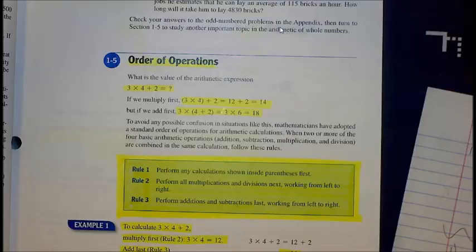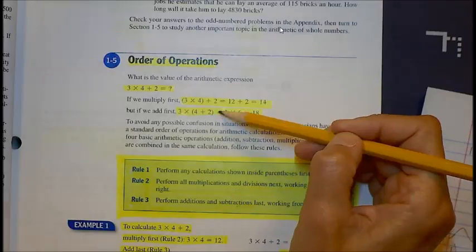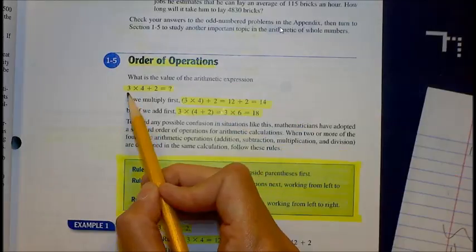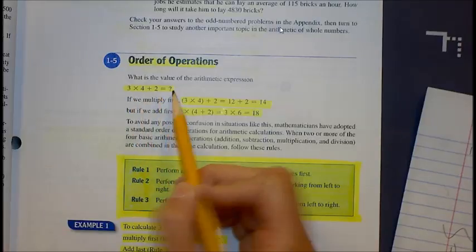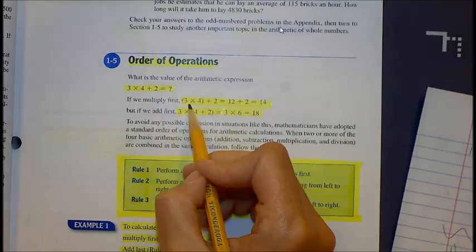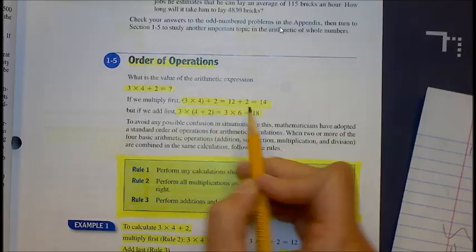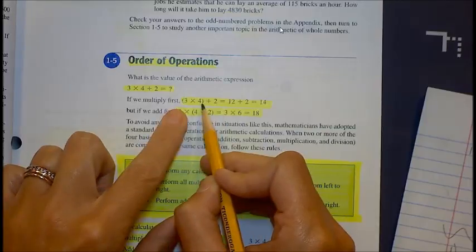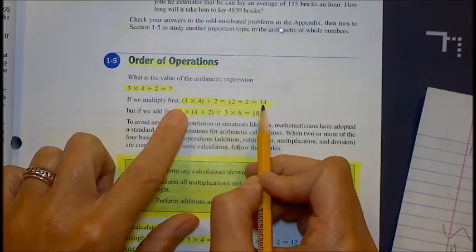Now why do we want to do this? Why is this important to us? And I love the example that we see up here. We have a string of numbers where it's 3 times 4 plus 2 equals, and we want to find out what that number is. Now if we multiply first, the 3 times 4 plus the 2, we get, in parentheses here, they separated it out, 12 plus 2 is 14. All right, that's one number.